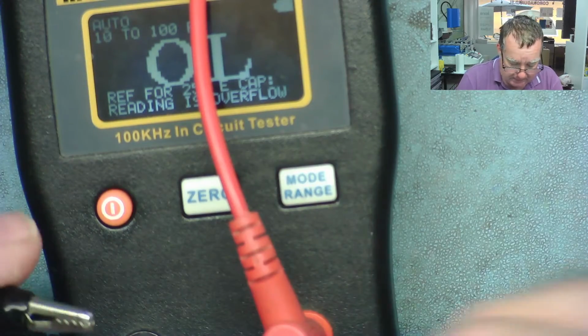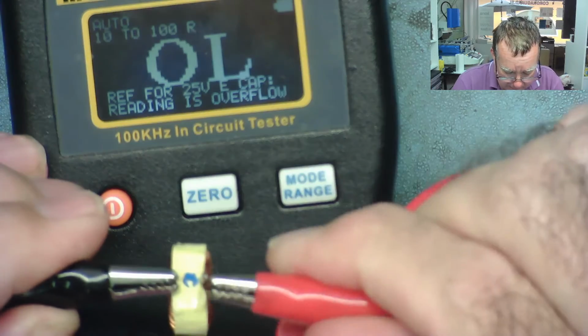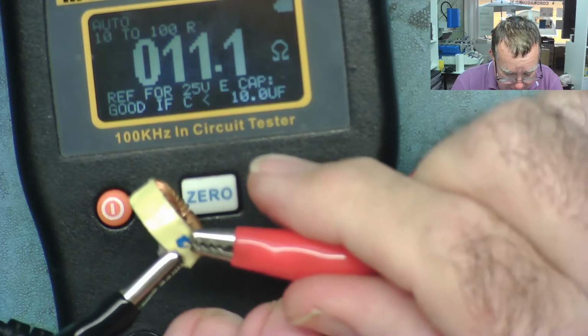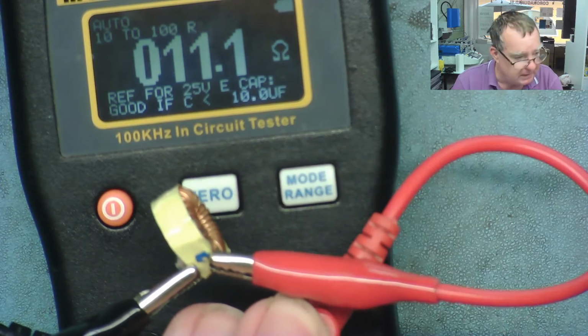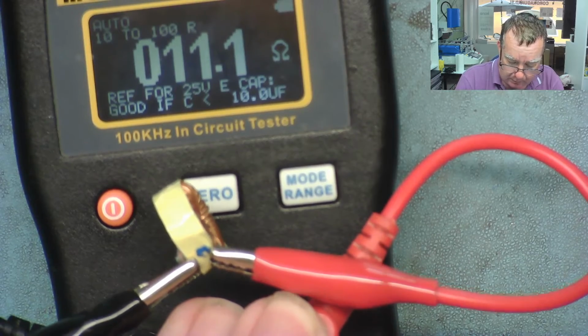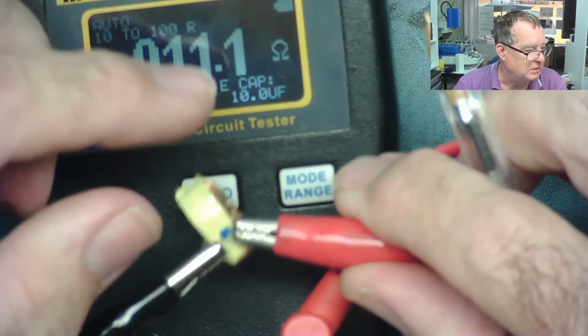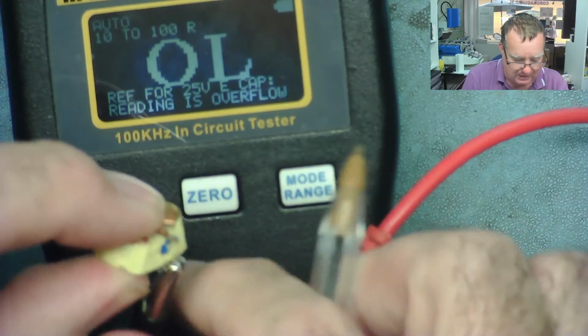And let's also measure this third one. We know this is a 20 microhenry according to the other test meter. What does this one say it is? So again, we'll come on here and we'll measure the resistance. And that's reading 11.1. Okay, 11.1 ohms. So that will give us a resistance, but from that we need to work out what is the inductance.